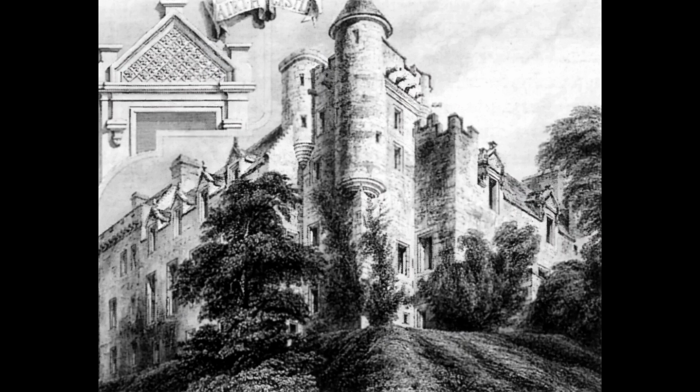This early drawing is taken from an angle that shows two main areas of the castle. The south wing to the left of the picture and the east wing to the right of the picture. These were additional areas added much later in the castle's development.